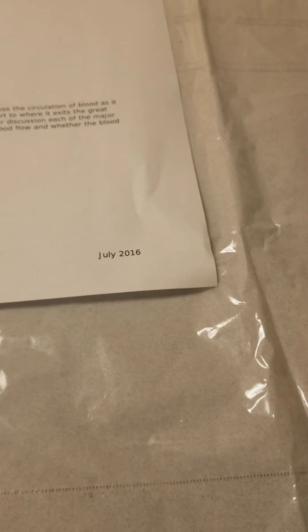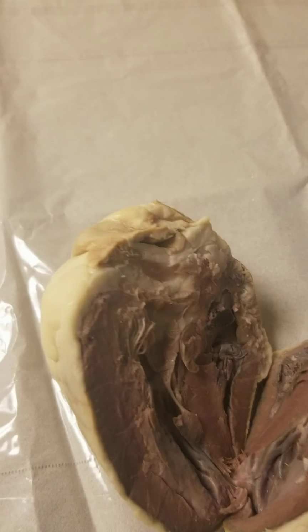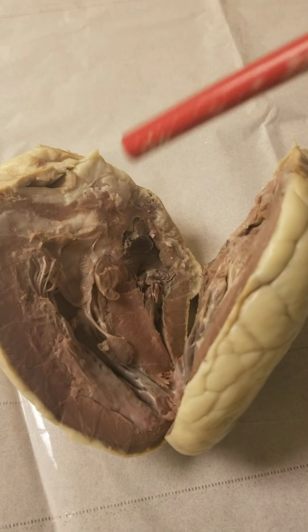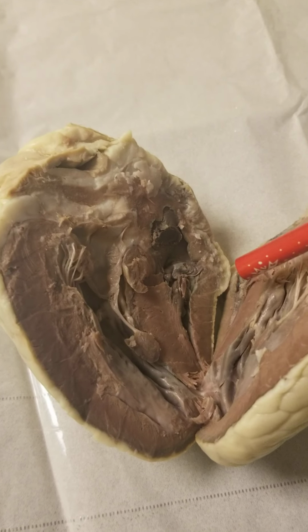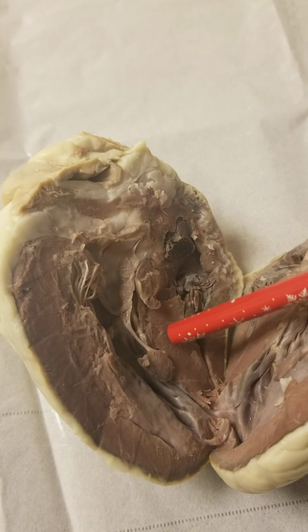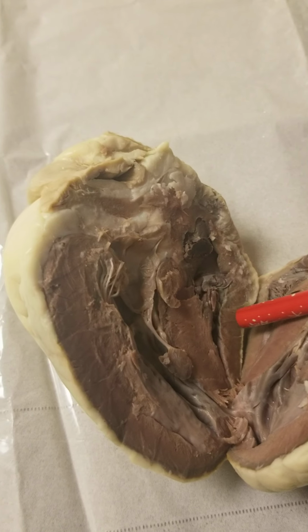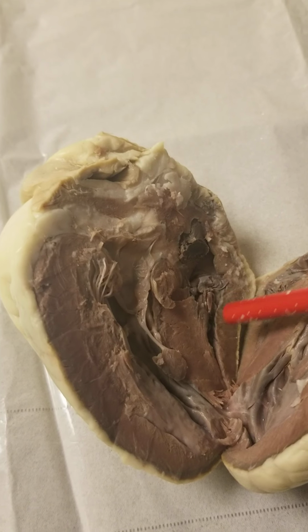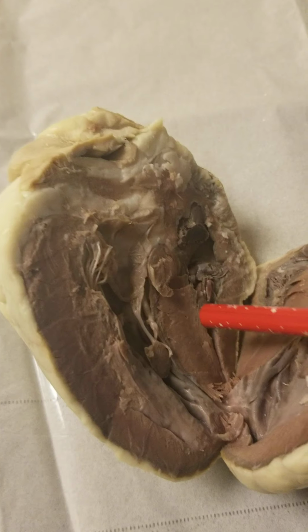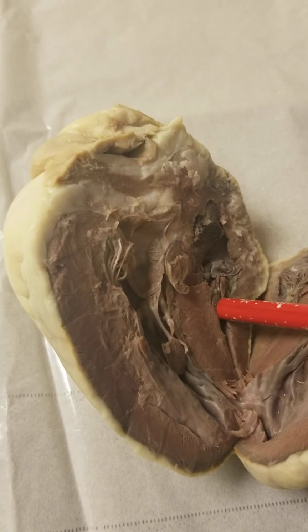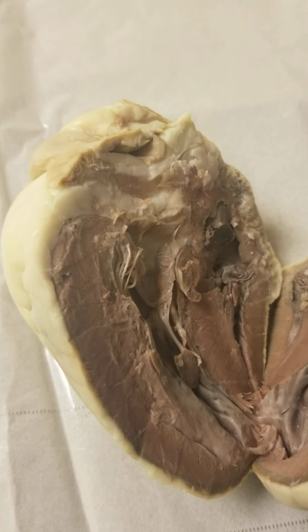Next, we're going to have the interior of the heart. So we're going to start with the right side. And we're going to start with the myocardium, which is going to be this dark brown tissue that you see in here. And then the endocardium is going to be this lighter brown that you see inside. It's where the tissues that the blood is actually going through in the different chambers.